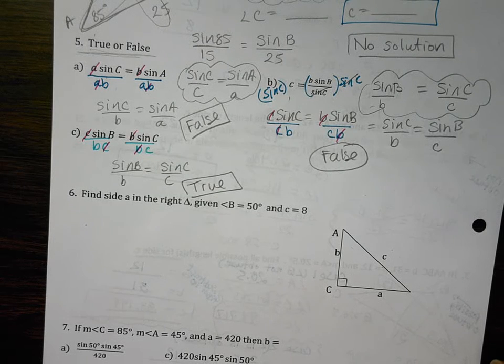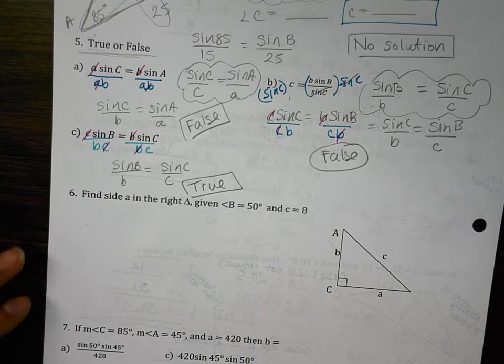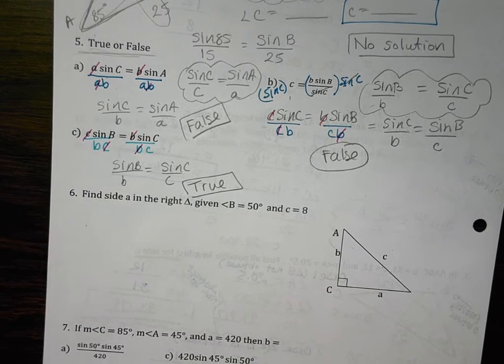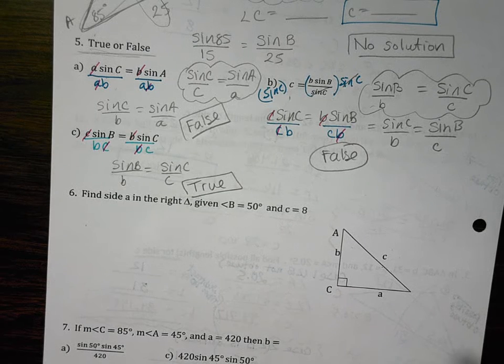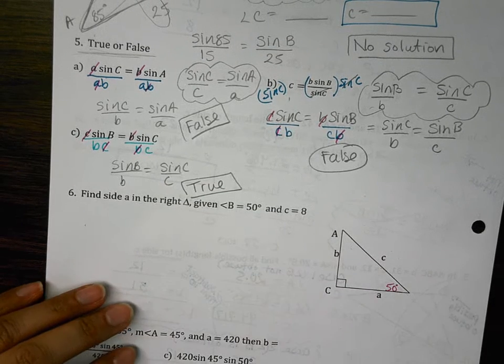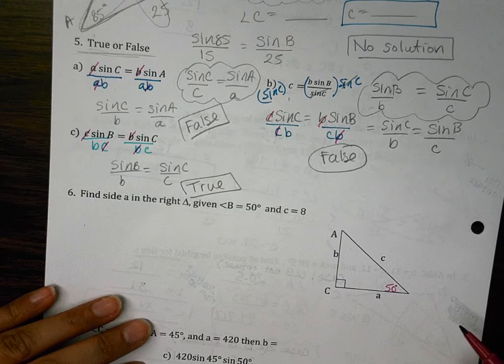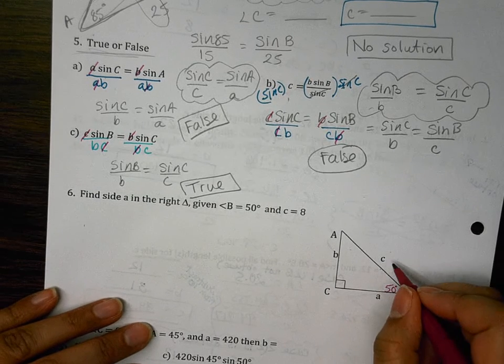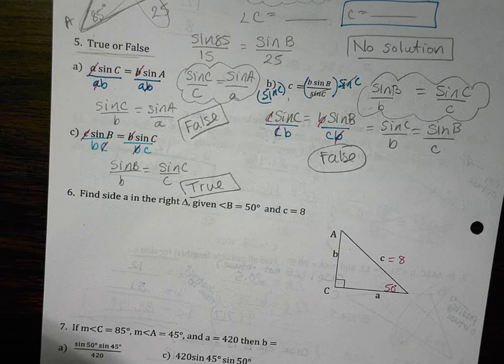All right. Find side A in the right triangle given angle B is 50 degrees and C is 8.